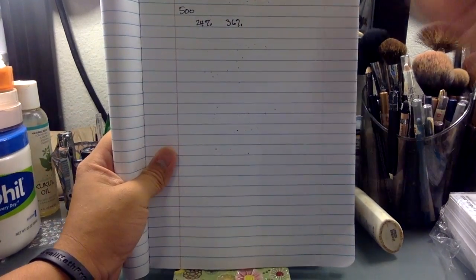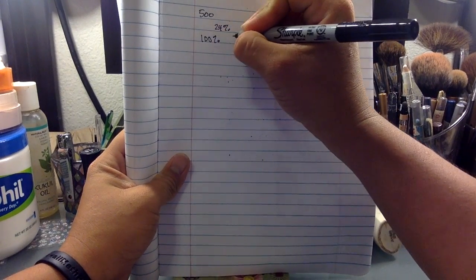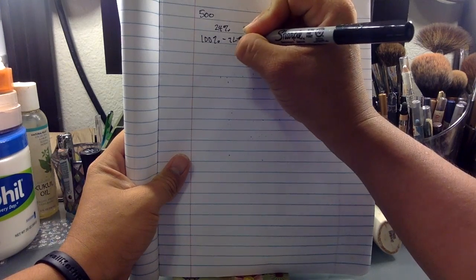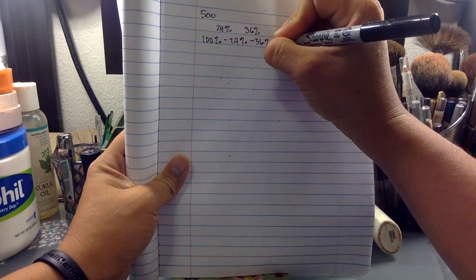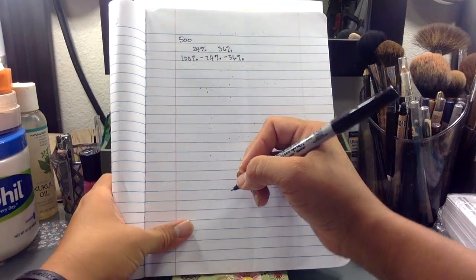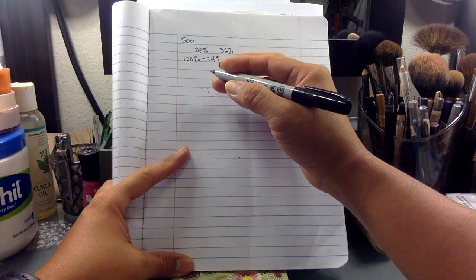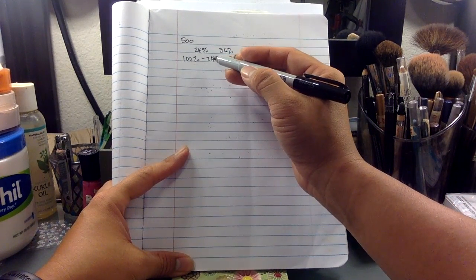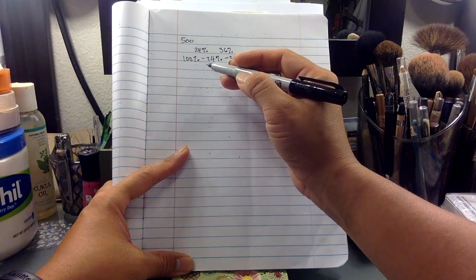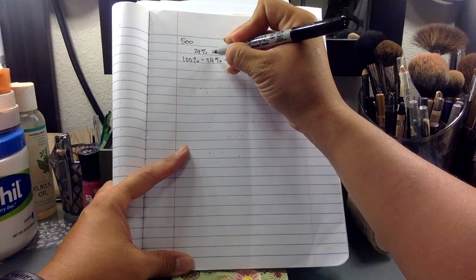Well, he started off with 100%. He subtracted off 24%, and he subtracted off 36%. Forgive me for my sloppy writing. I'm not used to writing around a computer and then vertically, but we'll try to do that. So let's see. What is 100 minus 24 minus 36? I'm going to add the 24 and 36 together, and then subtract that from 100.